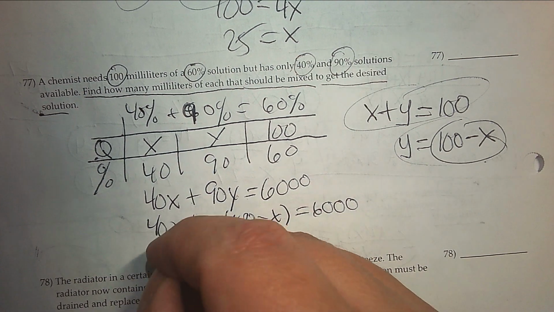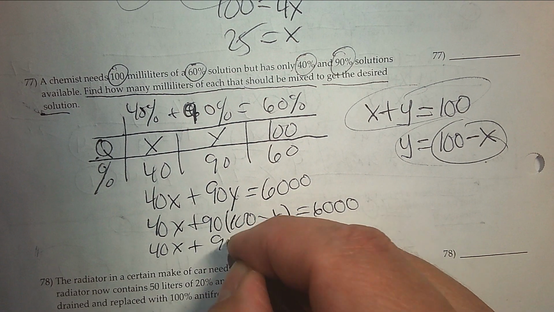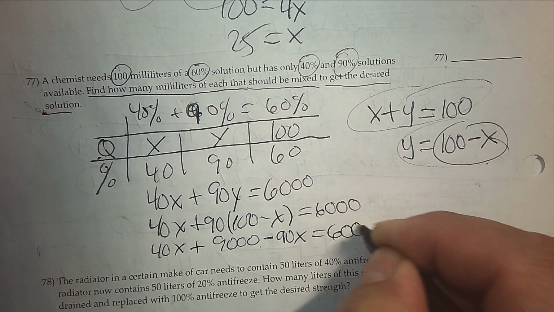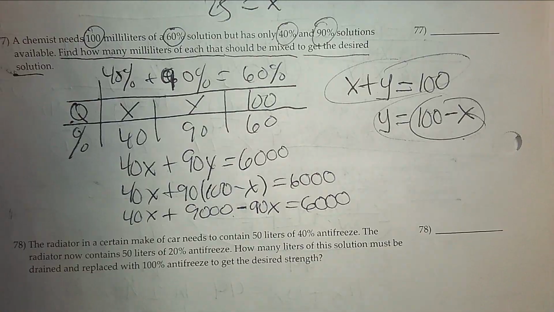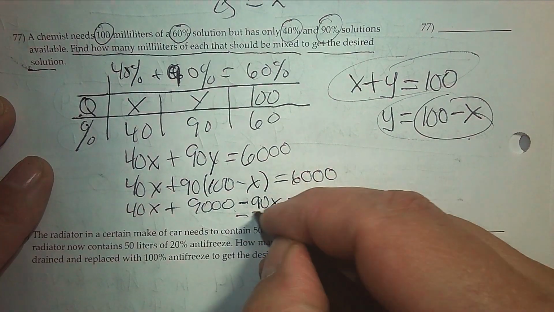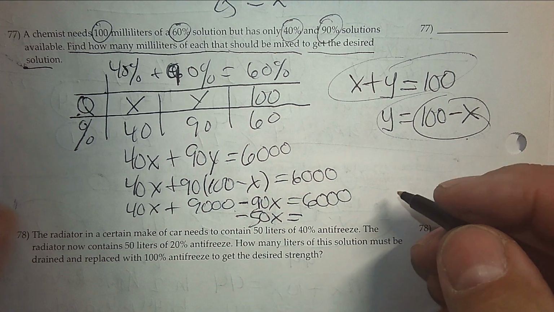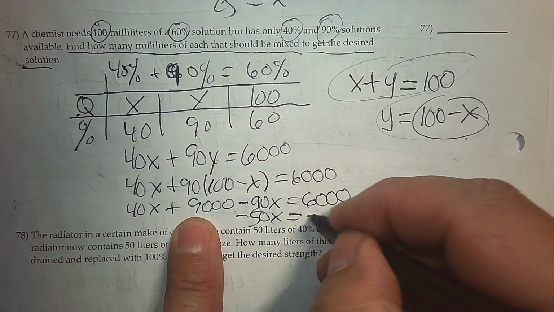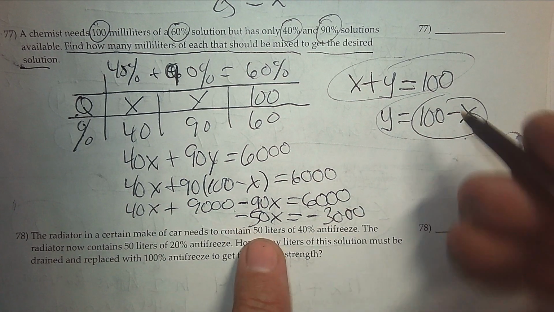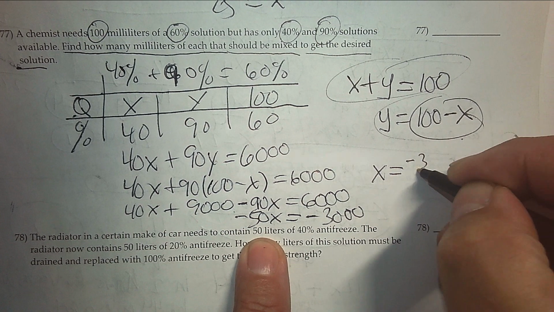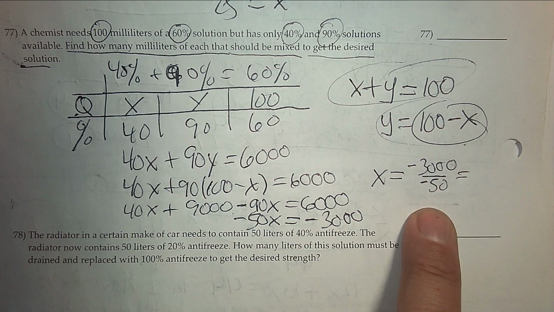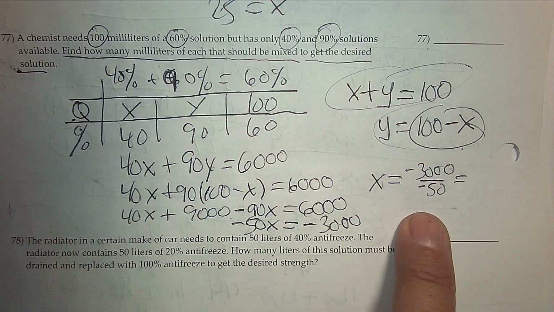That's 40x. That's 9,000 minus 90x equals 6,000. Combine like terms. 40 take away 90. 6,000 take away 9,000. Be careful of the signs, right? They're both negative. So when you divide it and they're both negative, it will actually end up being a positive answer. Does that go in evenly? A negative divided by a negative? How many times? Careful.